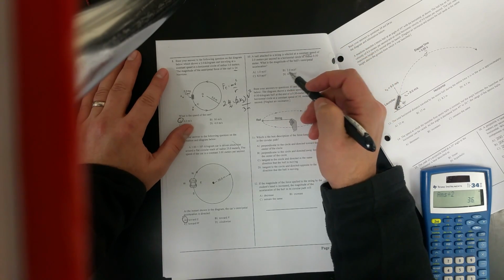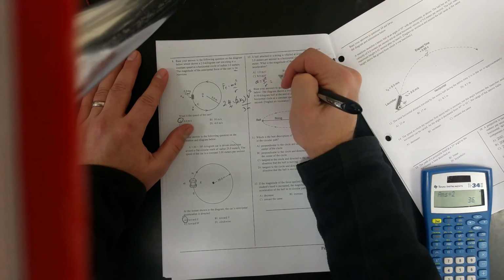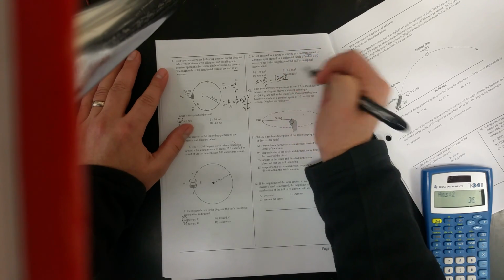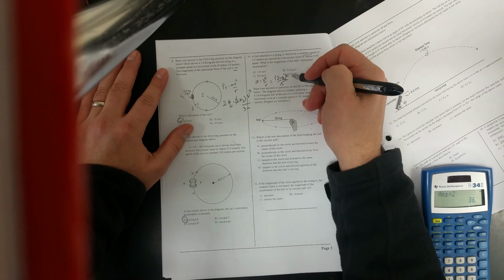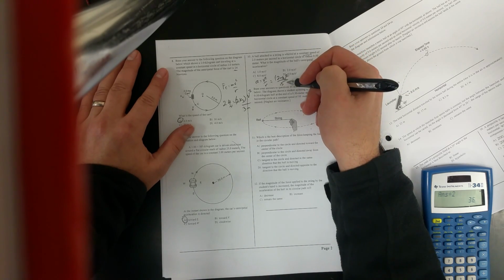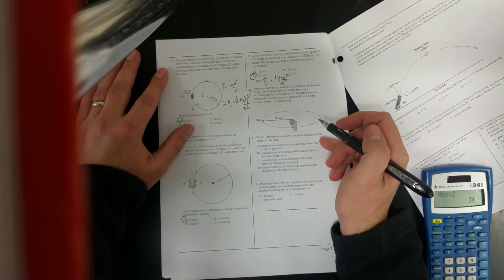What's the magnitude of the centripetal acceleration? Magnitude is going to be v squared over r. So velocity is 2 meters per second over a radius of 0.5. So 2 squared is 4. Divided by a half, that's doubling that again, that's 8. So 8 meters per second squared.